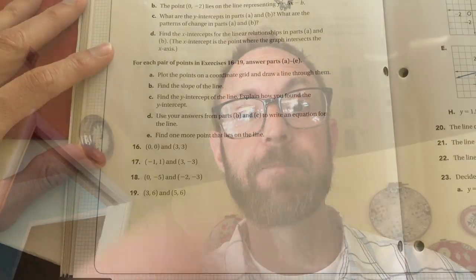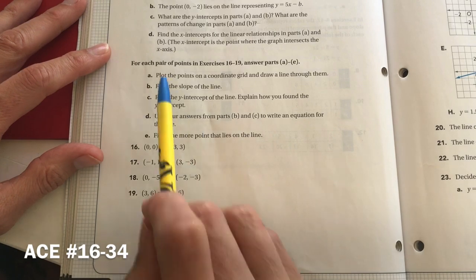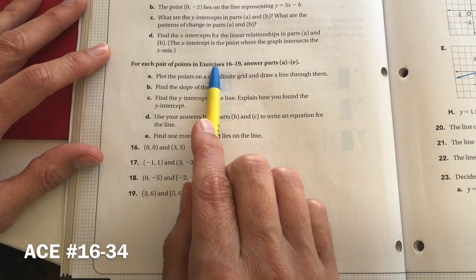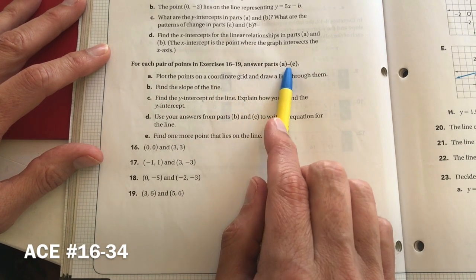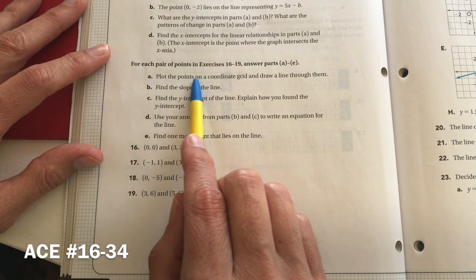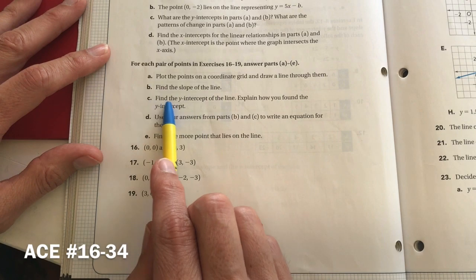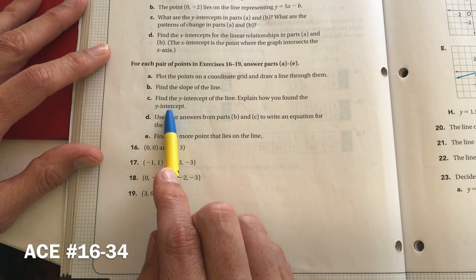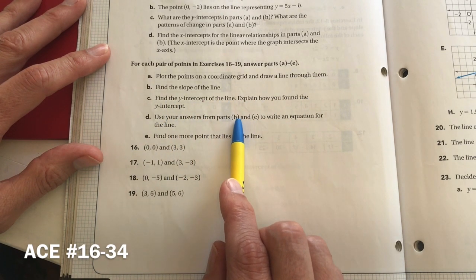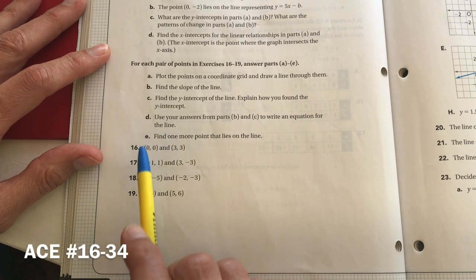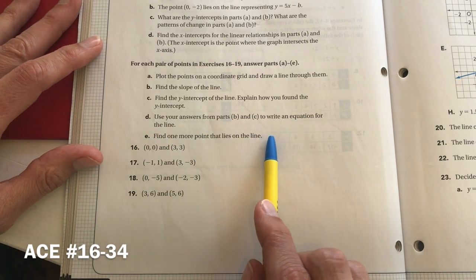Let's take a look at our ACE work. Today you're doing numbers 16 through 34. Let's take a look. All right, here we go, 16 through 34. So for each pair of points, exercises 16 to 19, answer these. You're going to plot these points on a coordinate grid and draw a line through them. Find the slope, find the y-intercept of the line, explain how you find the y-intercept, use your line from parts A and B to write an equation for that line. Find one more point that lies on that line.